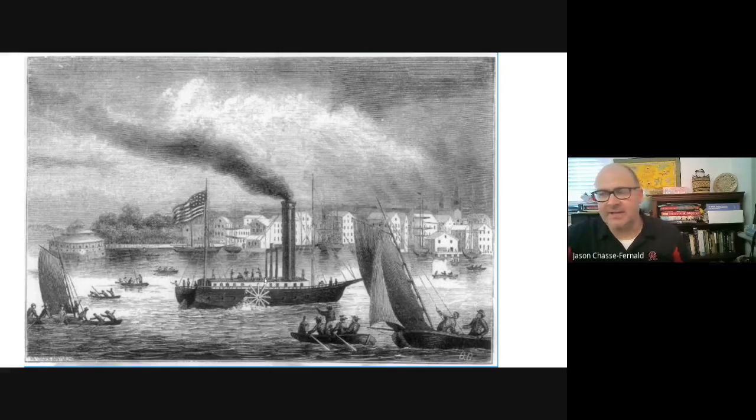The answer is probably faster on a sailboat. However, can you travel from London to New York faster on a steamboat or a sailboat? The answer is probably going to be a steamboat, because your route is not determined by the wind. You can use the shortest possible route. So that's one angle you can look at this.